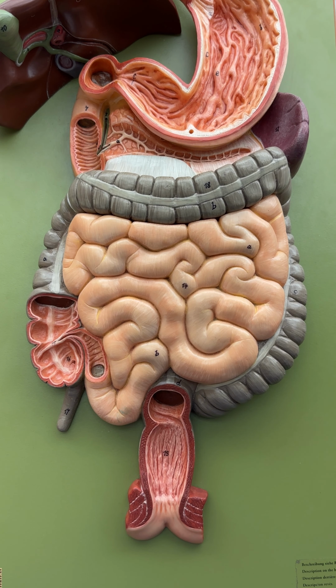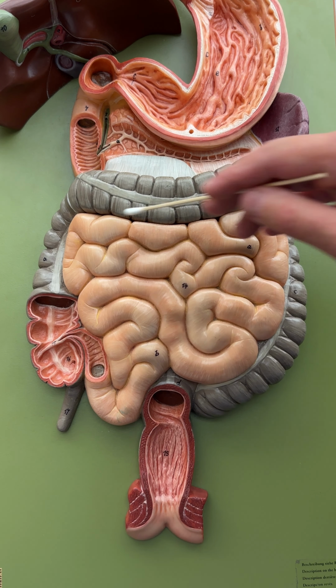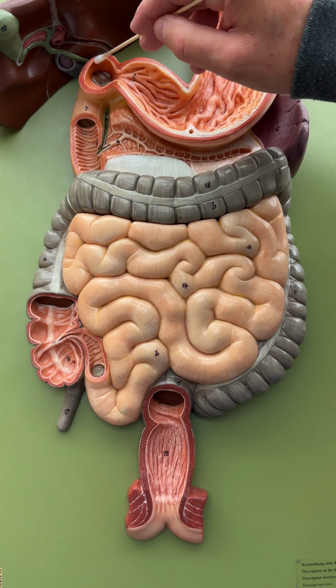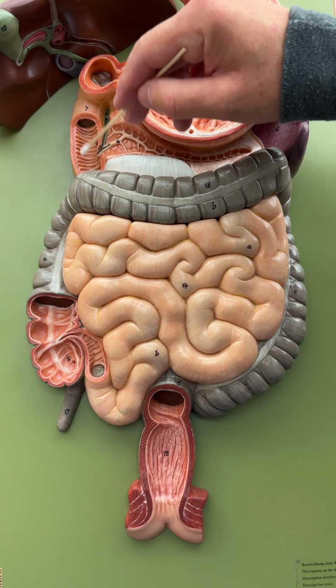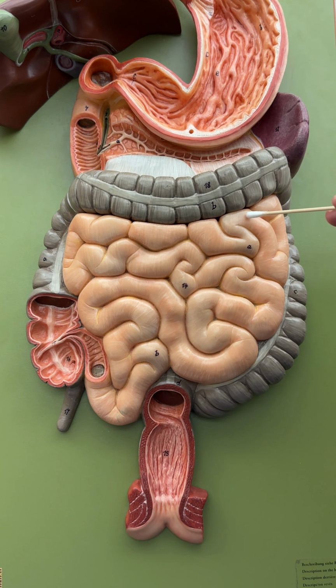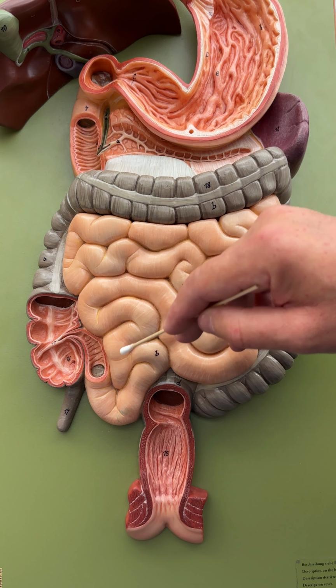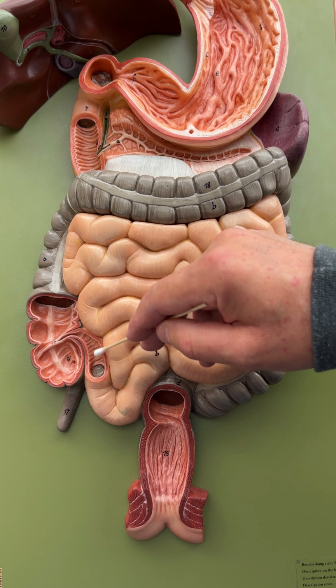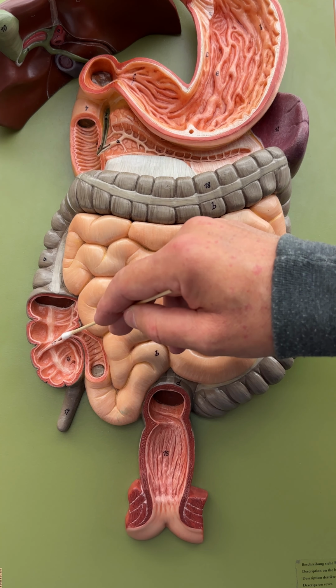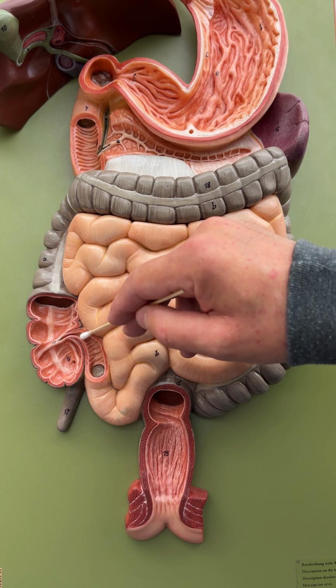Focusing our attention on the intestines here, we have the small intestine here, as well as the duodenum for the small intestine here. We've got the jejunum, which is located here, and the ileum, which is here. And the ileum is going to end in its connection to the large intestine here.